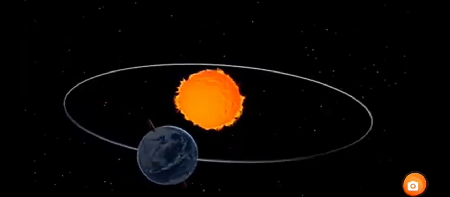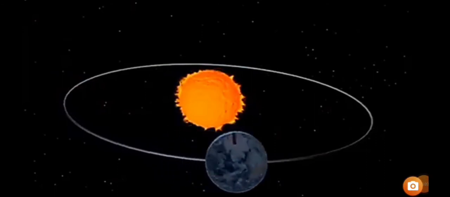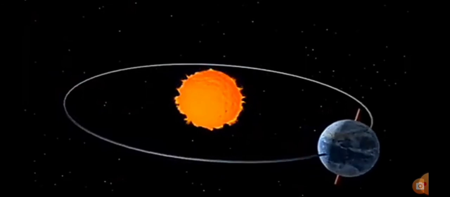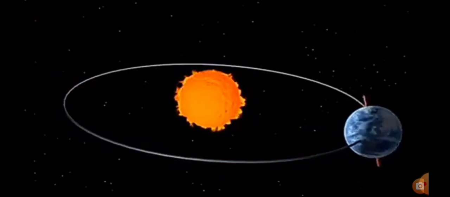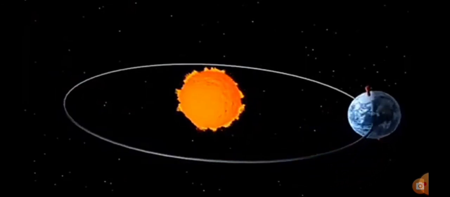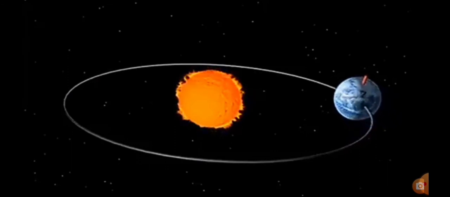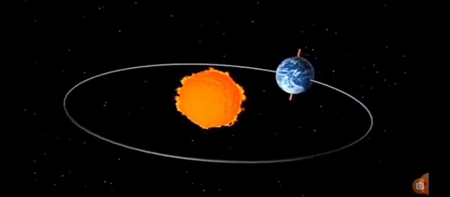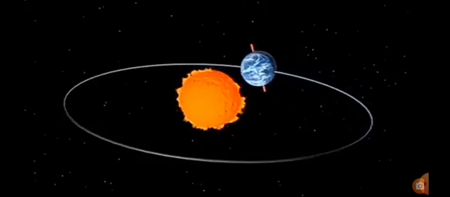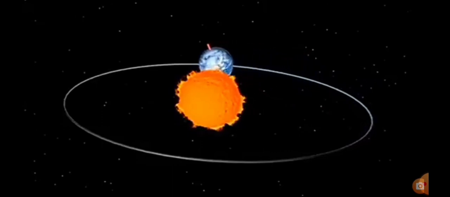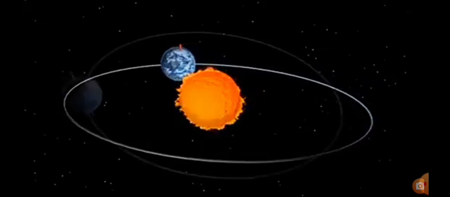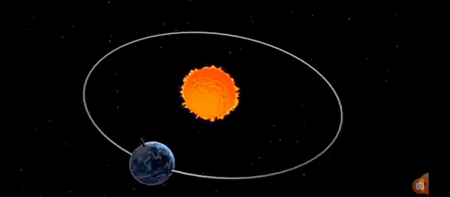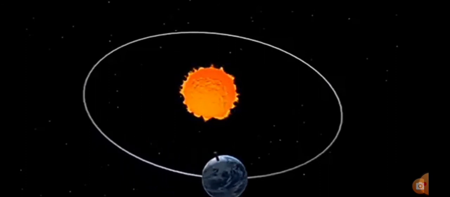Our second concept was orbit. What is an orbit? Orbit is a circular path on which the earth moves around the sun. This orbit of the earth has been shown with this white line, but again this white line doesn't appear in real. It has been made to show you and to make your concept clear.